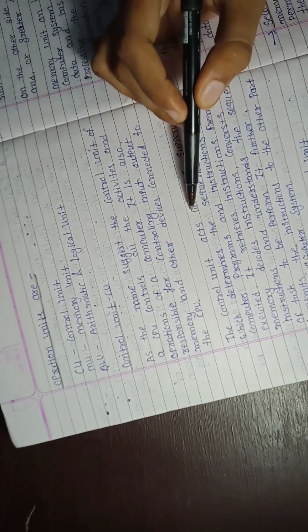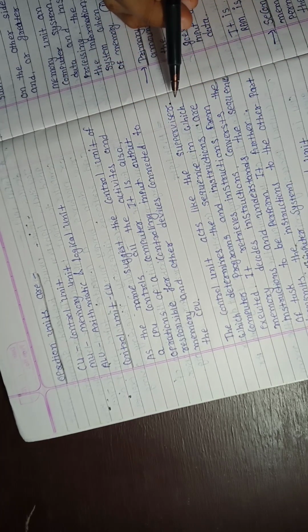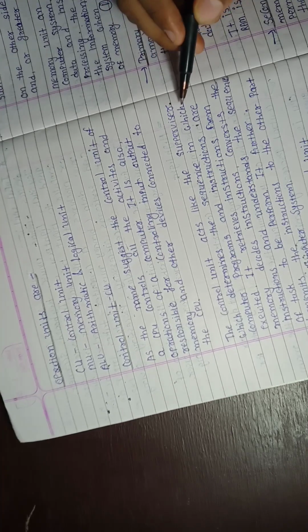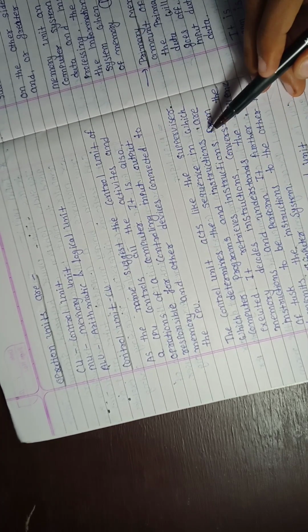The control unit acts like the supervisor, which determines the sequence in which computer programs and instructions are executed and understands the sequence of tasks to be performed. It further transmits the instructions to the other parts of the computer system.